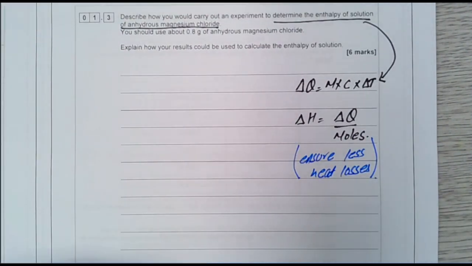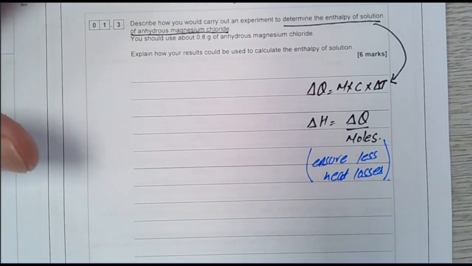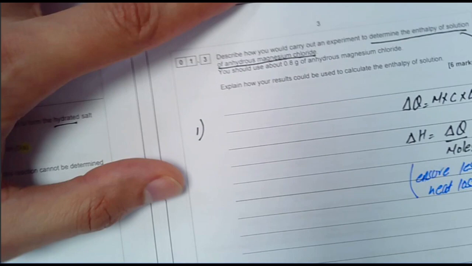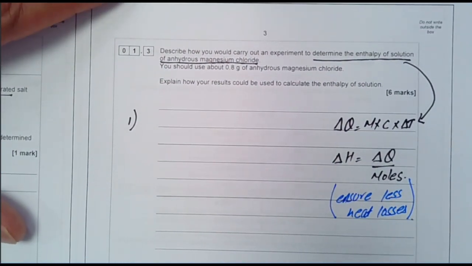So we have to ensure less heat losses will take place while we do this experiment, because we are assuming that all energy that is released from the reaction will stay in water. So in the first step, I can say I have to use a cup. What kind of cup am I going to use in this case? I'm not going to use beaker, because if I use beaker, it will give me more error because it will absorb a lot of energy.